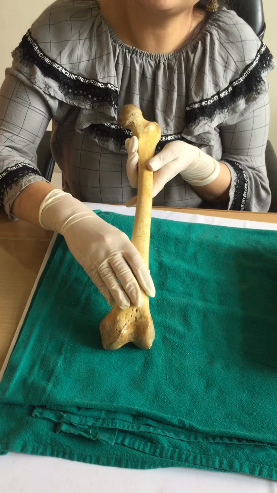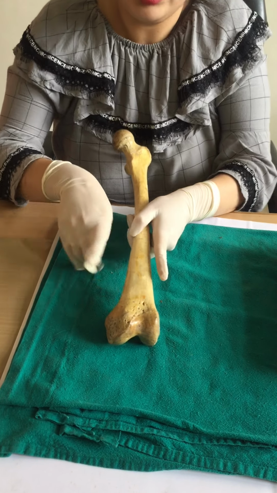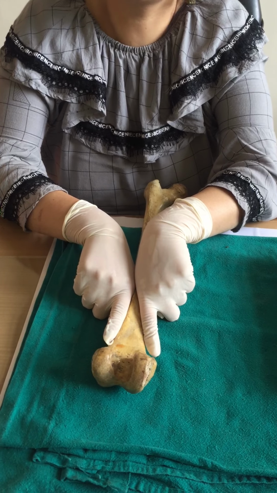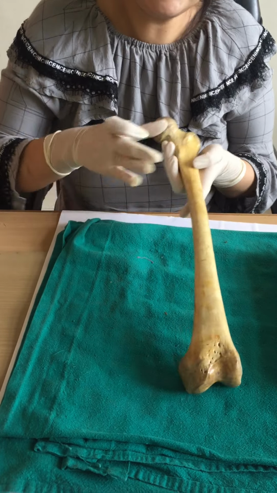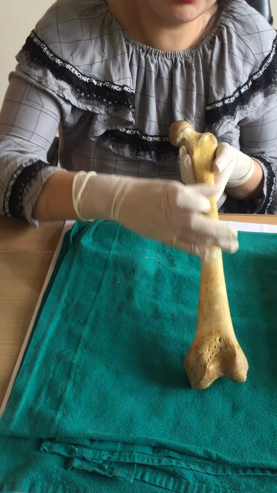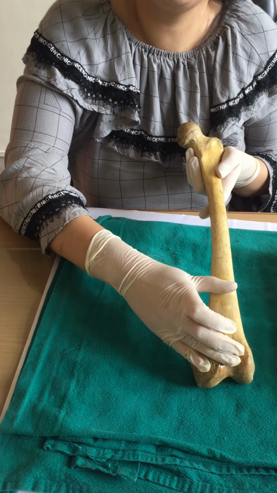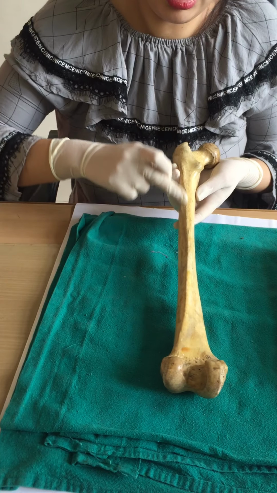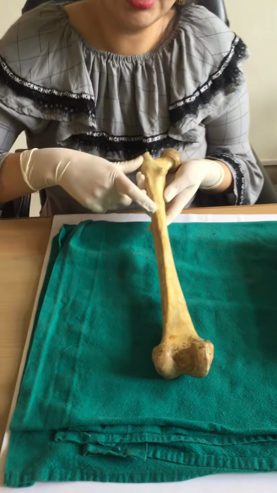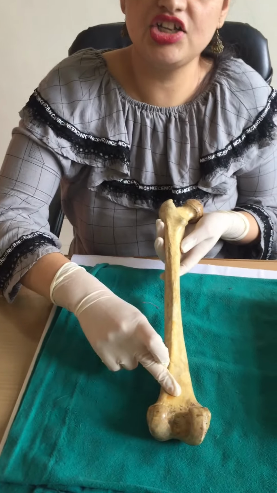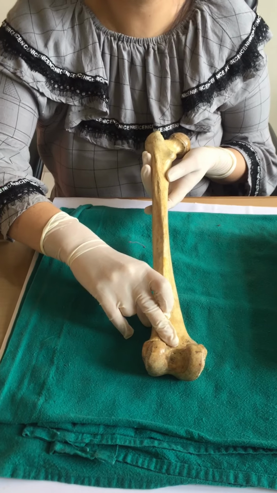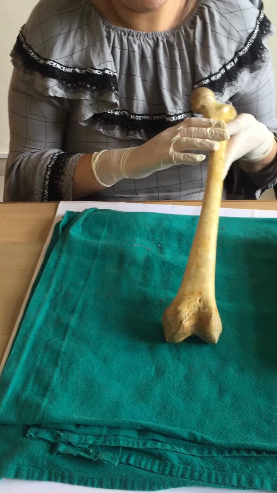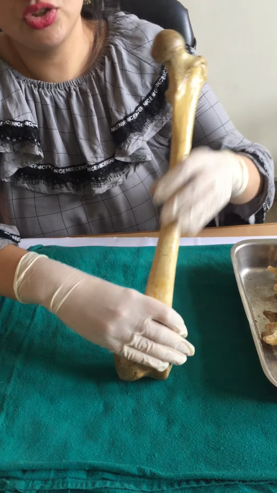Similarly, 4 borders are present in the lower half: medial and lateral, and 2 supracondylar lines, medial and lateral supracondylar lines. So the borders and surfaces of the upper third, middle third and lower third are different, because the linea aspera is joined in the middle, but it is spread out and fanned out in the upper third and lower third. So it has additional surfaces, posterior and popliteal, in the upper and lower parts respectively, right? So this is all about the general features of the shaft.